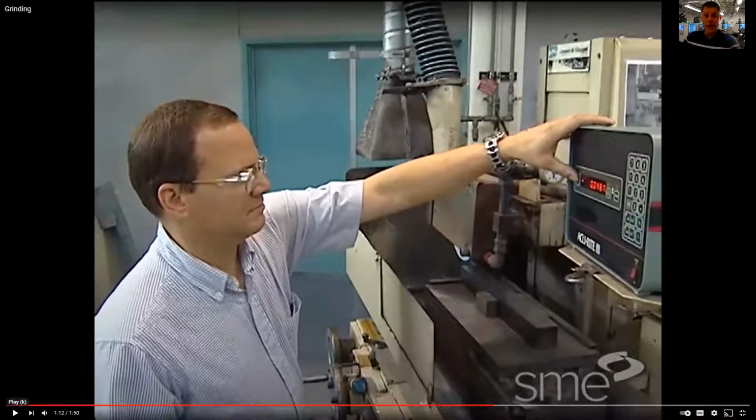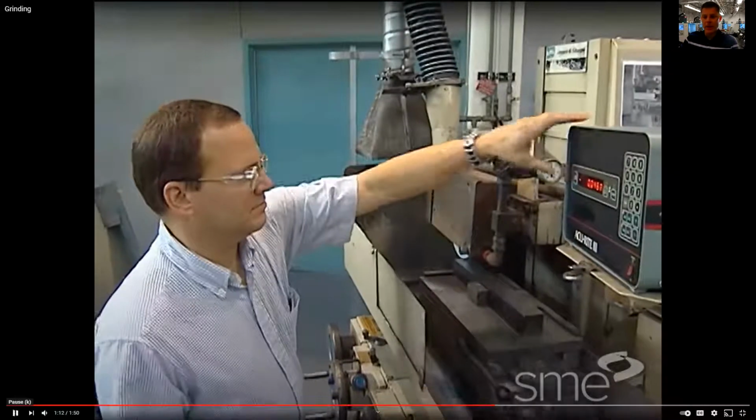So this is surface grinding, just so you know, and always wear your eye protection, but we're going to talk about surface grinding next. So check it out, sparks.